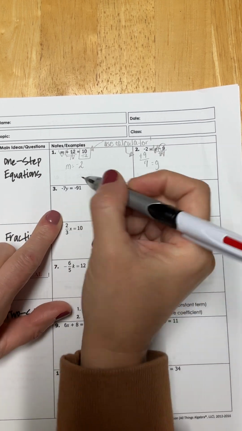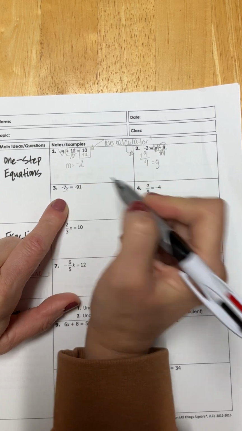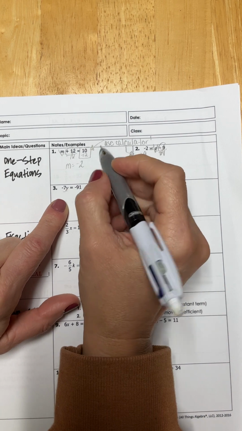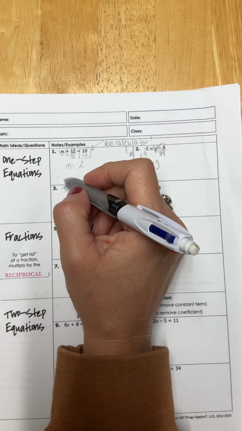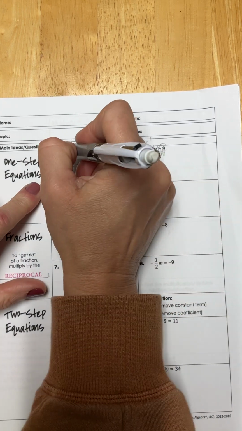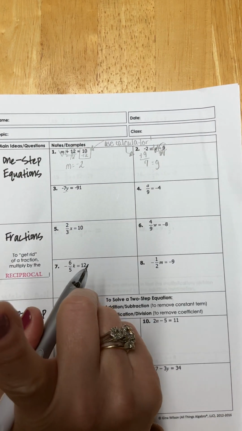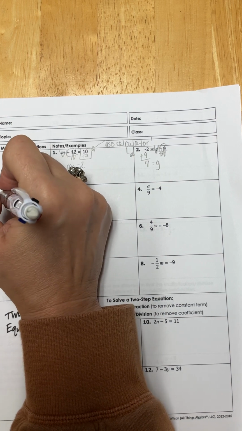Right here, this is my expression. Now, we have a variable term, we have a constant term, but I'm multiplying here. Up here I was adding, up here I was subtracting. I only have to do one. There's one operation. With a one-step equation, you have one operation.